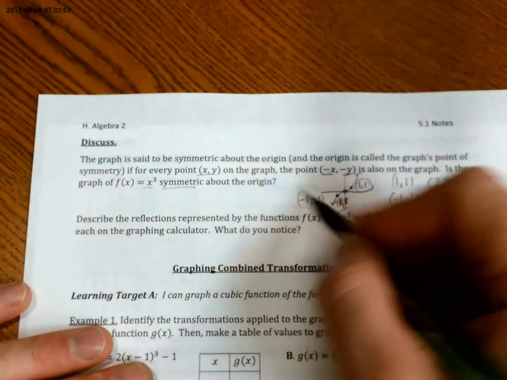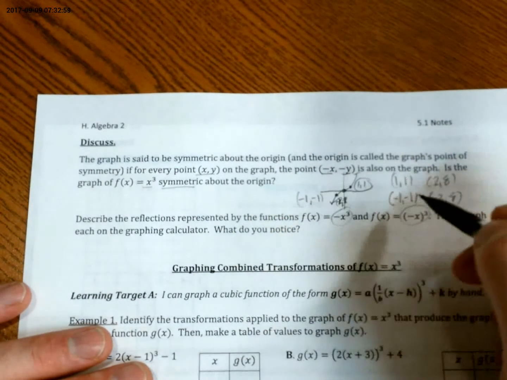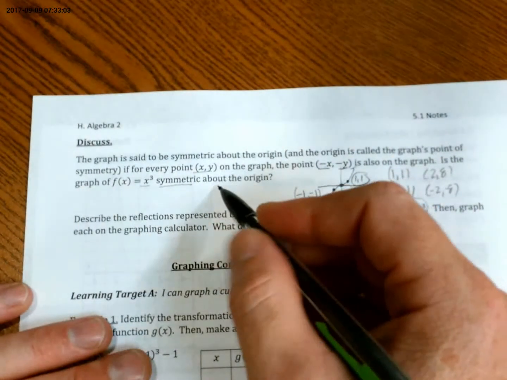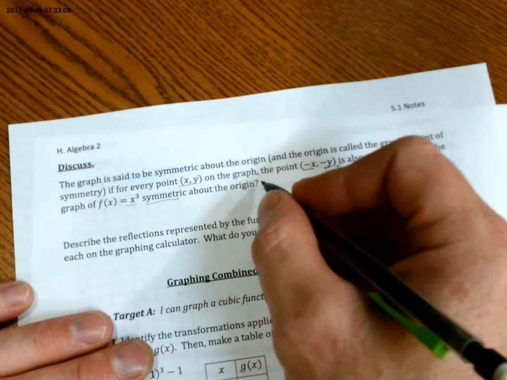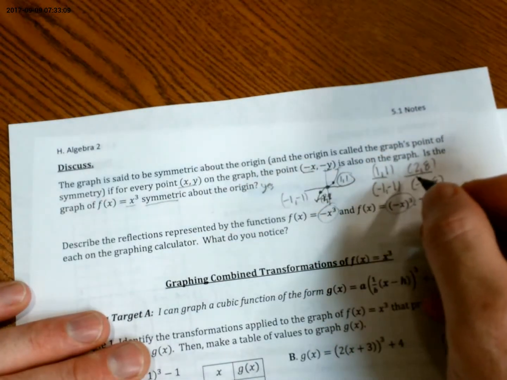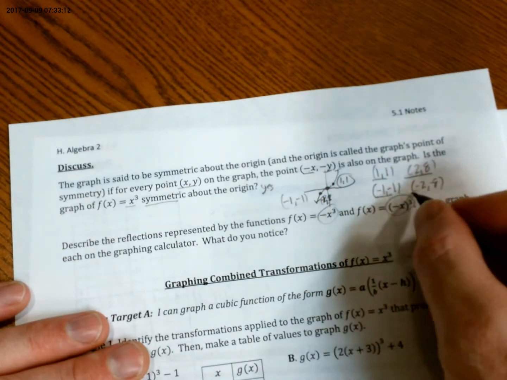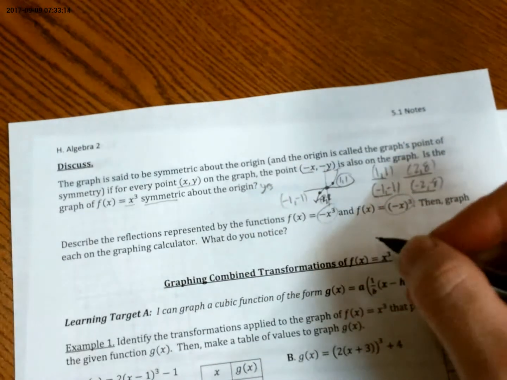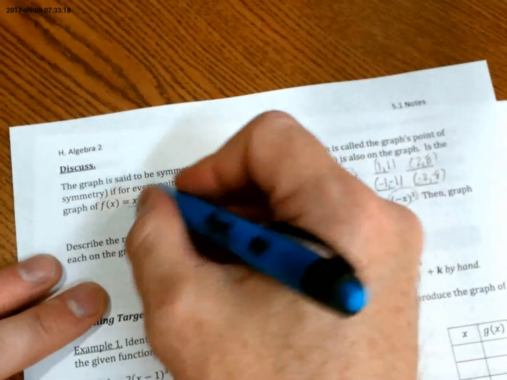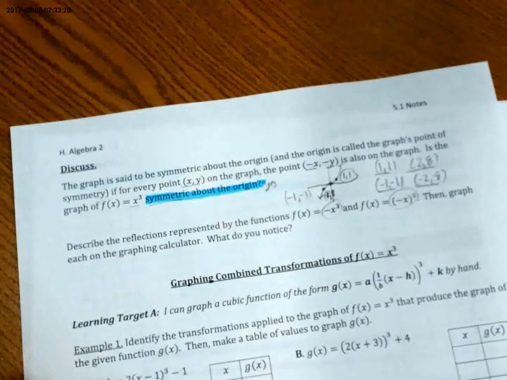This is really the definition of what an odd function is going to be. And in this case, is it symmetric about the origin? We're going to say yes, because for every set of ordered pairs, when I take the opposite of both the x and the y, it's still on the graph. So we know that a cubic function is symmetric about the origin.